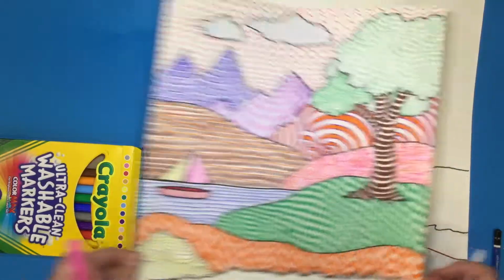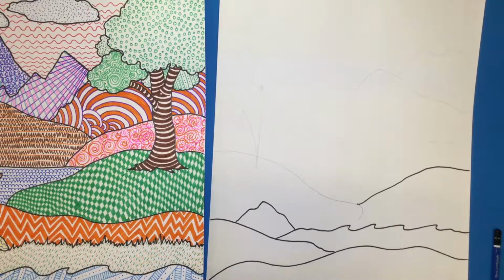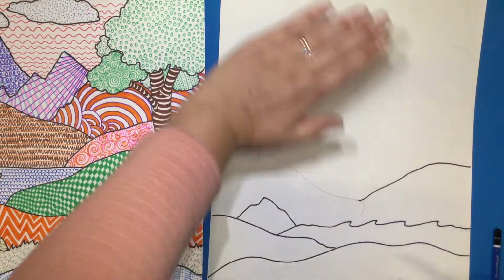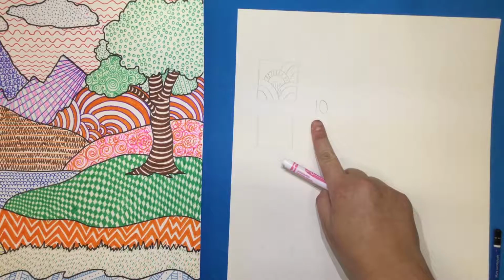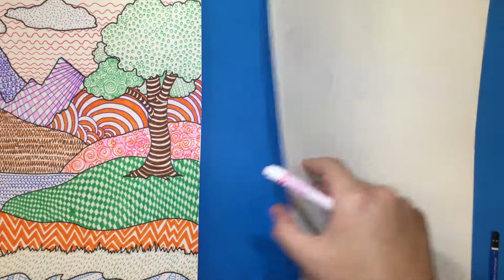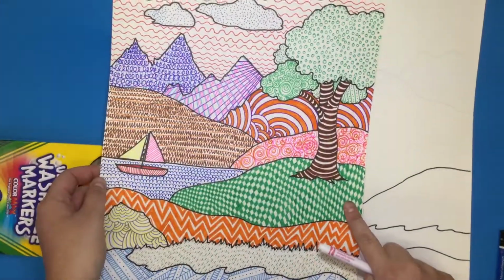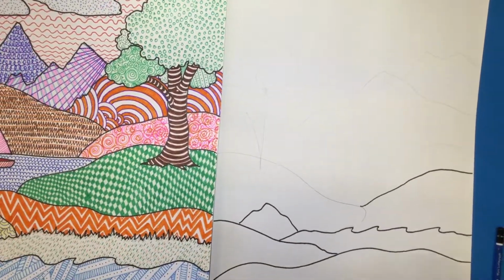Just to recap, your main focus today is to plan and trace with your black marker your landscape. Then brainstorm 10 patterns on the back of your paper. Once you have done that, you may continue on to beginning your marker patterns. All right, boys and girls, you may head to your table and get started.